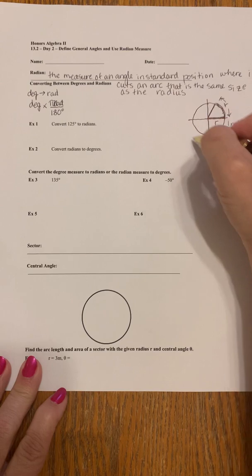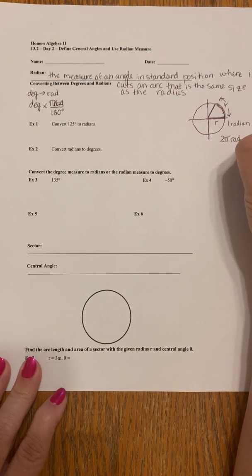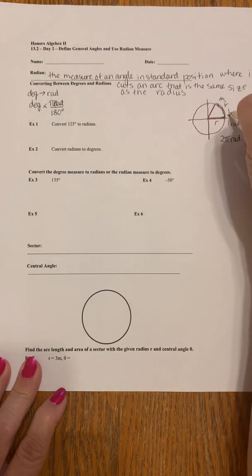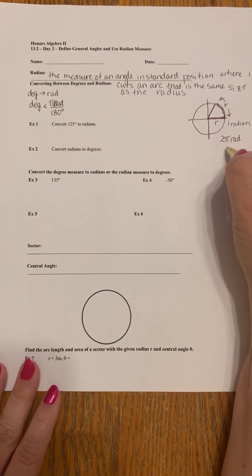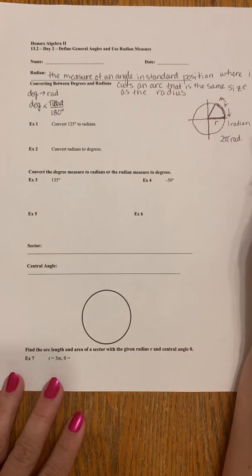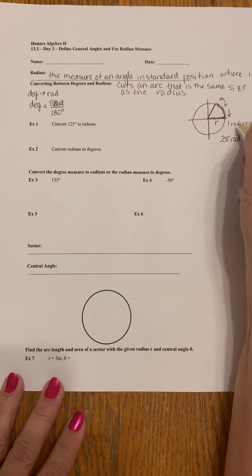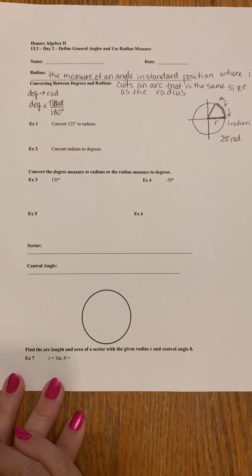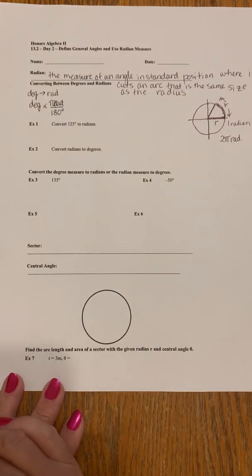To go all the way around this circle, you would go 2 pi radians. That's how many radians there would be in the whole circle. Or in other words, if you were to take 2 times 3.14 times the radius, you would get the entire circumference of the circle.